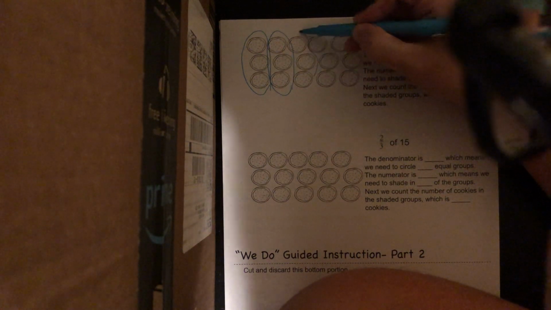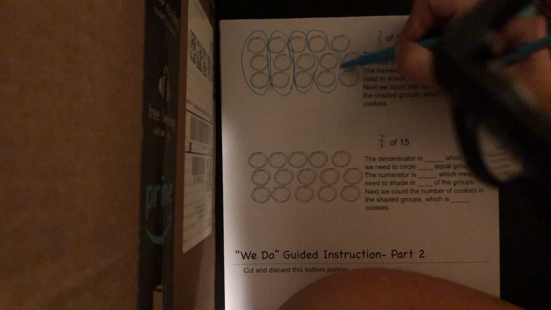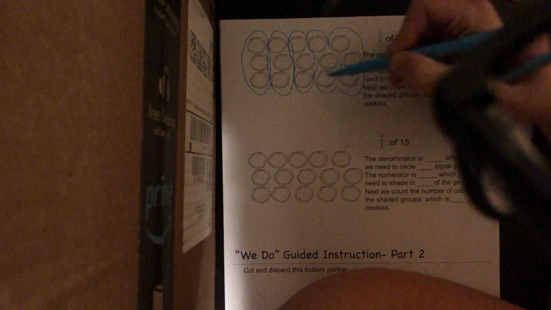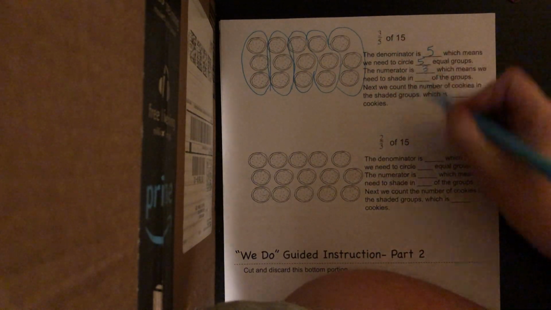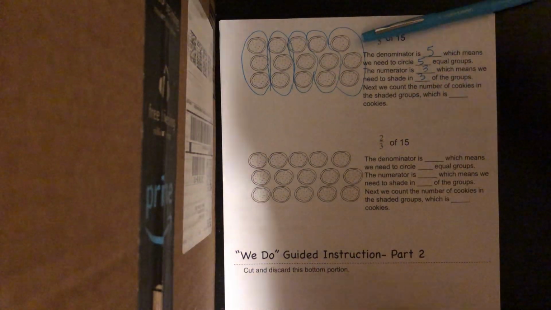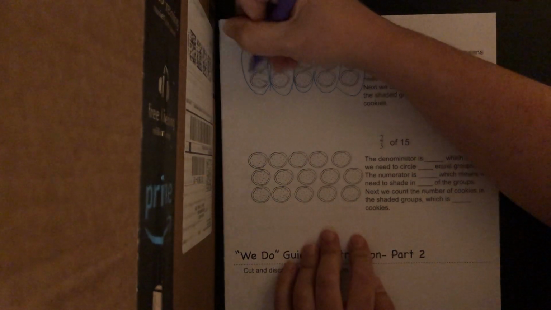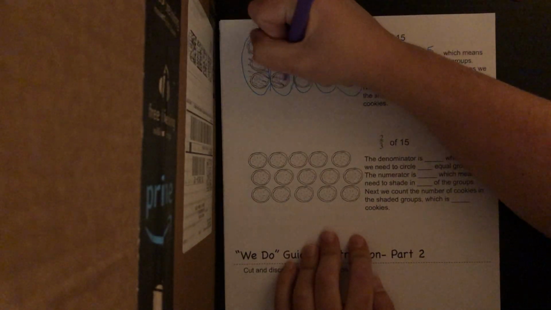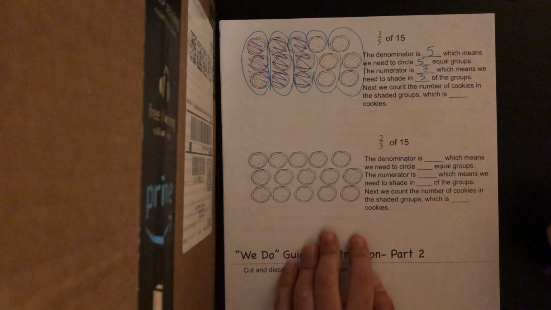I'm just going to circle these. If you didn't circle them the same way I did, that's fine. I just kind of like order, okay? So I have 1, 2, 3, 4, 5 equal groups. The numerator is 3, which means we need to shade in 3 of these groups. Well, I have 3 in each of these 5 groups. So I'm going to shade in 1, 2, 3 groups, okay?